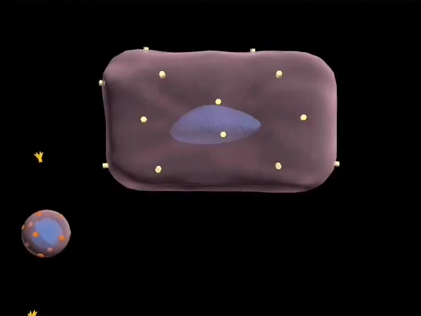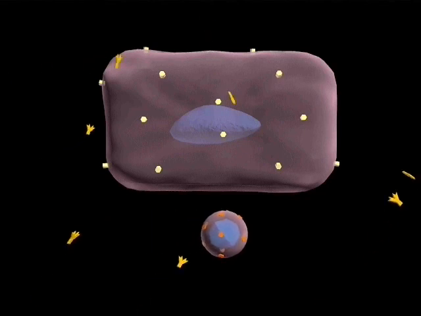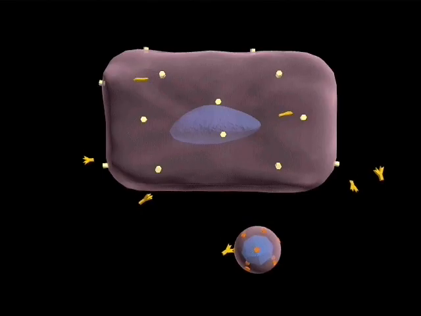The same antibodies, on encountering a virion, can also bind to its antigens, making it unable to attach to and enter uninfected cells.